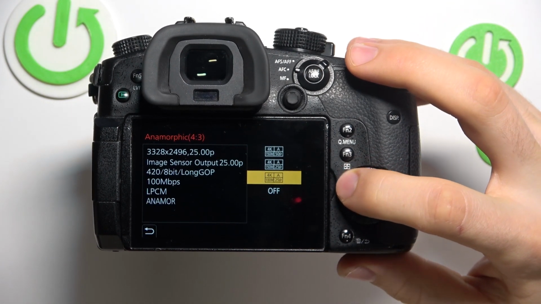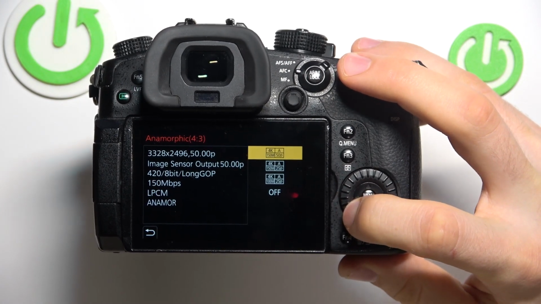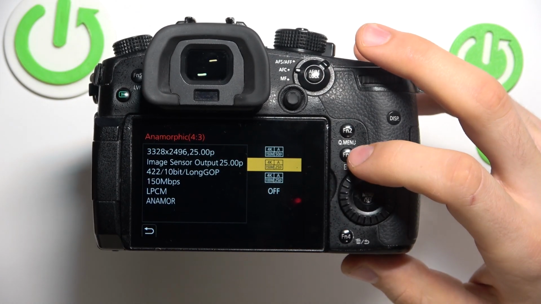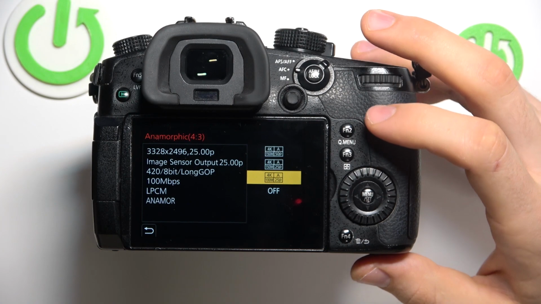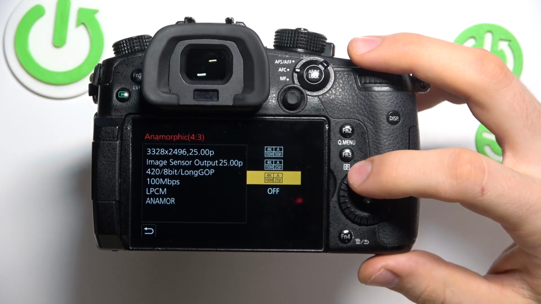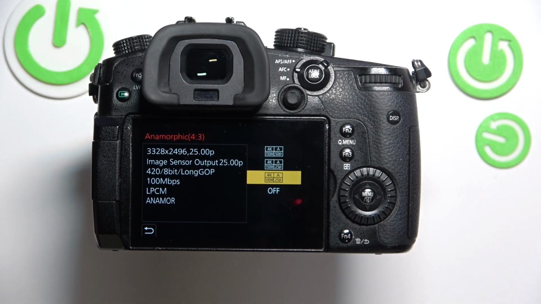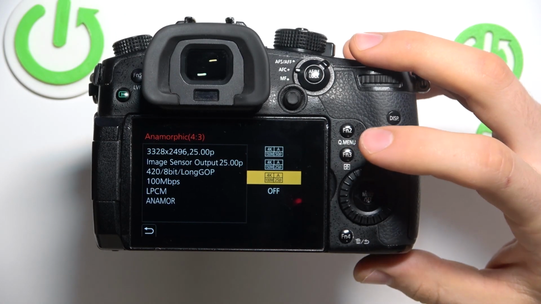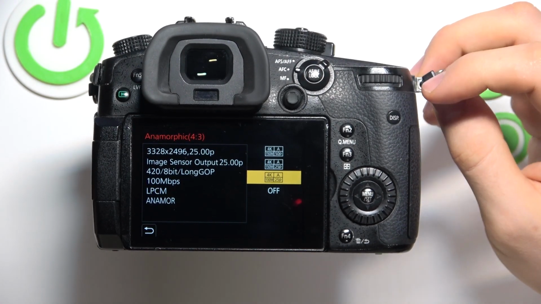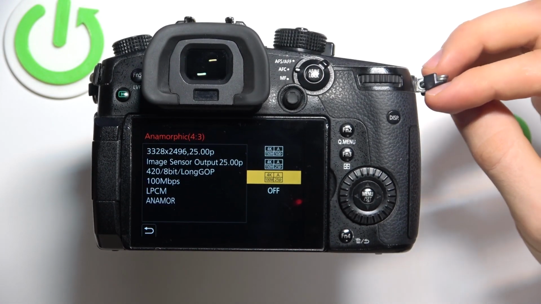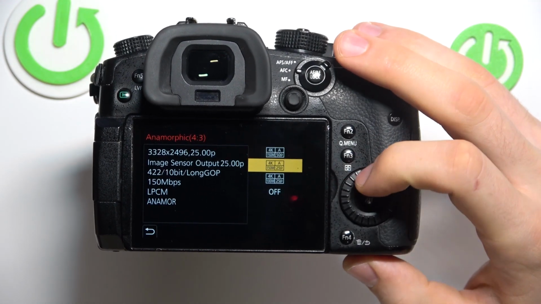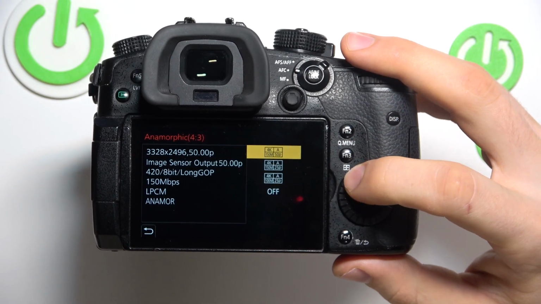And here we can choose the quality of video and bitrate. So as you can see, for example, 4K and 100M and A25p. This setting, for example, refers to recording in 4K resolution with a bitrate of 100 megabits per second and a frame rate of 25 frames per second. And the same situation with other options.